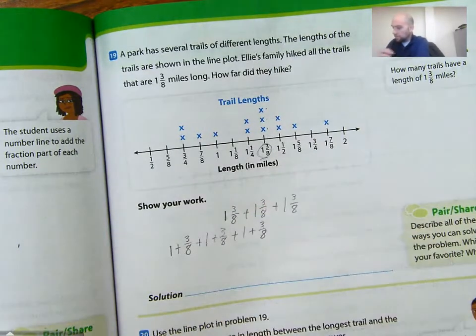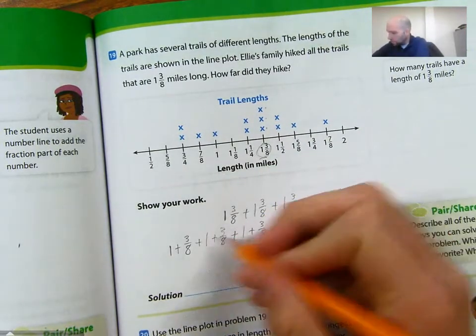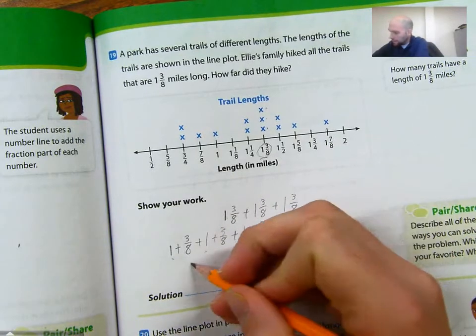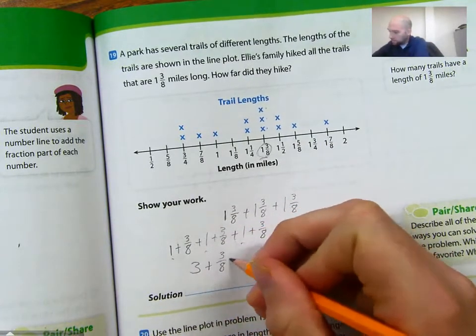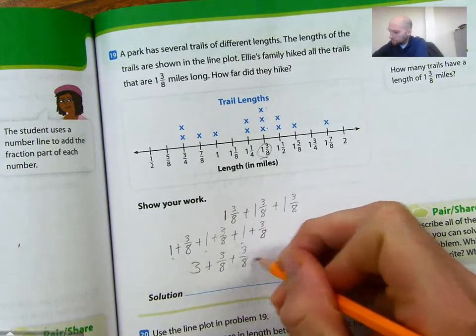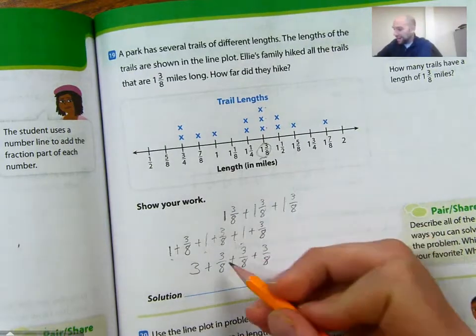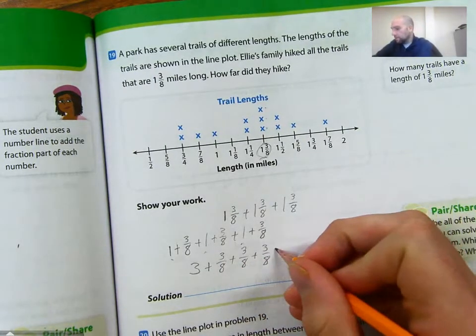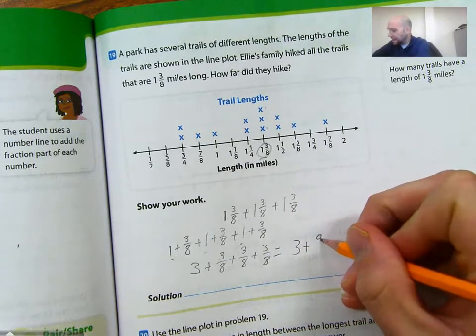Because of my commutative property of addition, I know I can add them in any order I want. I'm going to add 1 plus 1 plus 1 first, and I get 3 plus 3/8 plus 3/8 plus 3/8. Since my denominators are the same, I can add my numerators together, and I get 3 plus 9/8.